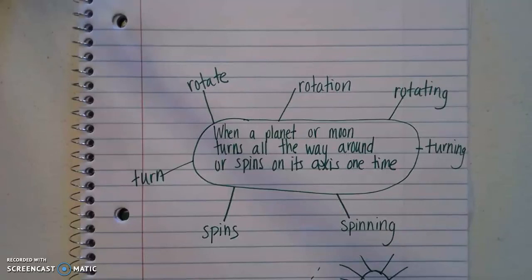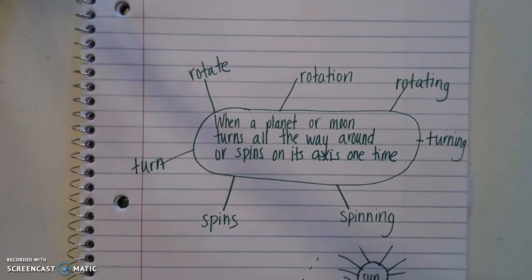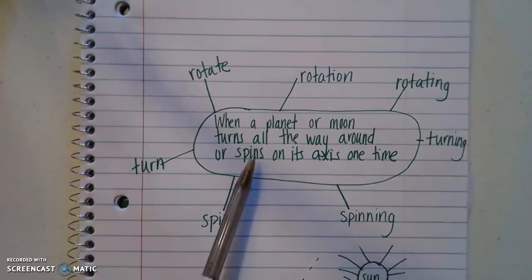Hi scientists, we are going to continue our work with Earth's movement. In our previous lesson, we talked about how the Earth is rotating. We could say the Earth spins on its axis. We could say the Earth is turning, the Earth rotates, and that's when a planet or moon turns all the way around, or spins on its axis one time.